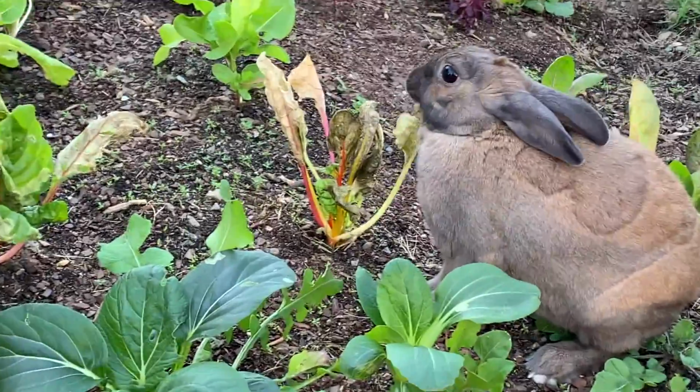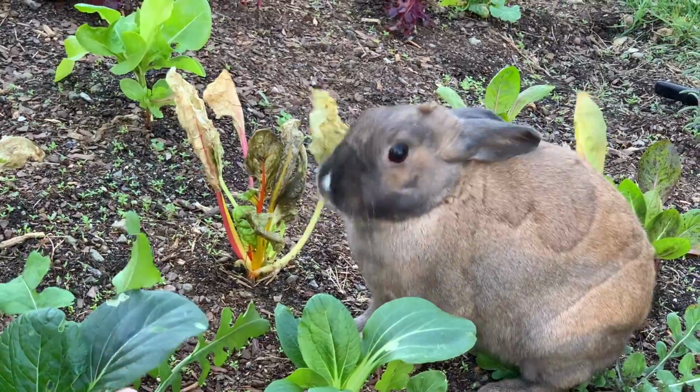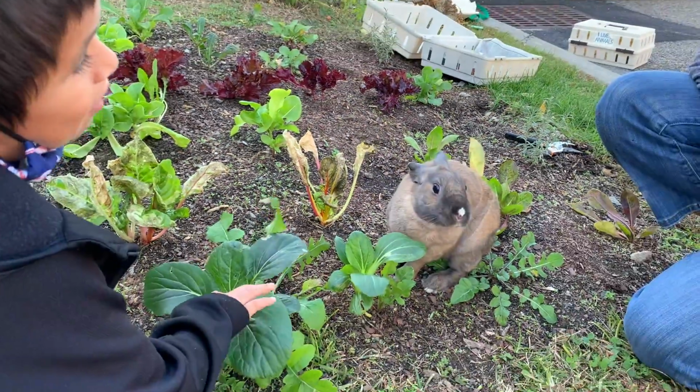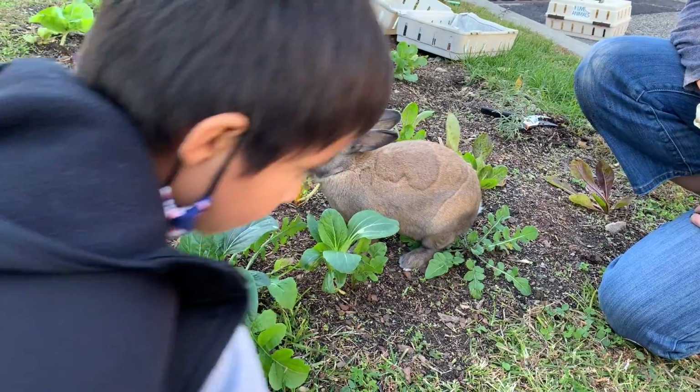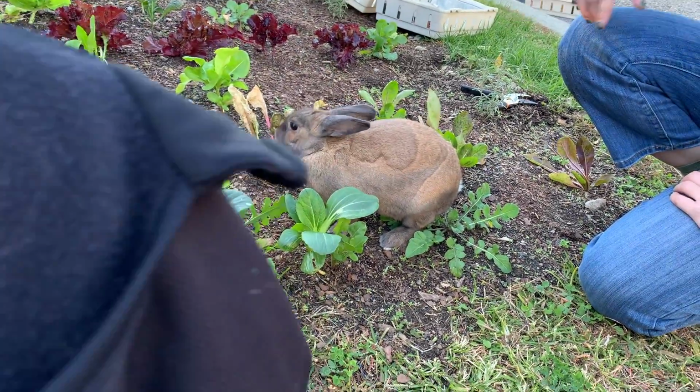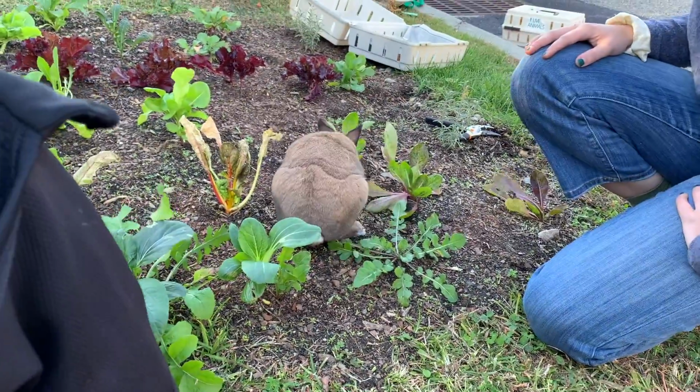So this is a better use of our dead lettuce. I like it, but I didn't like this white one. You didn't love that one? So which ones do you guys want to take home? You want to take some of the red and the romaine and this chard too, right? Yeah.